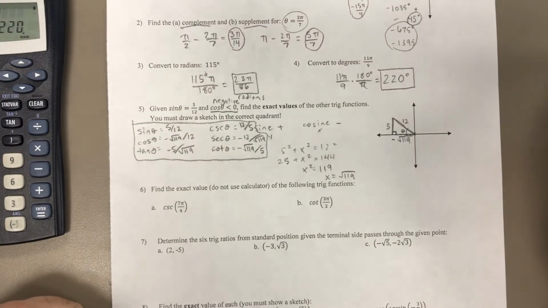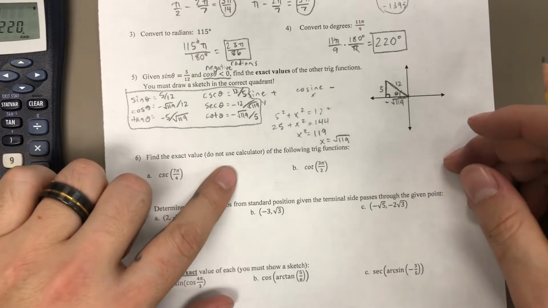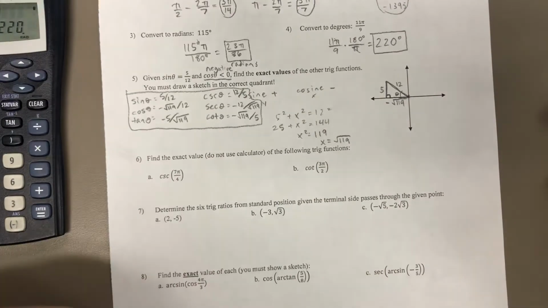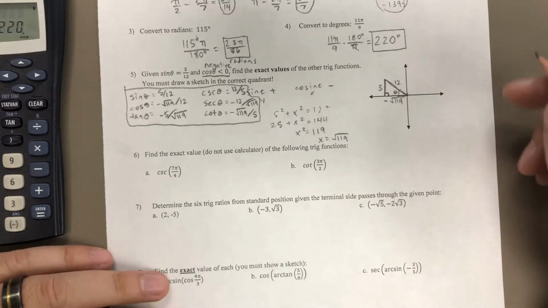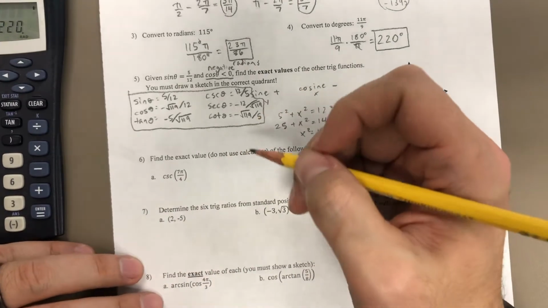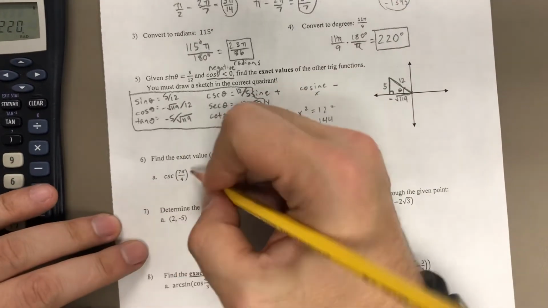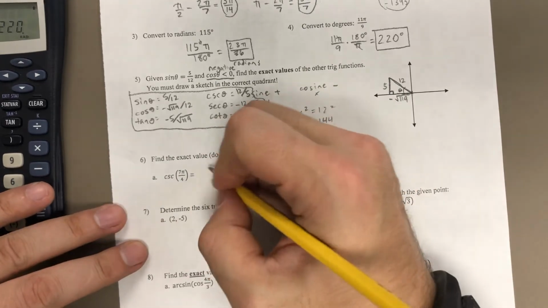So that's number 5. Next, we're going to do number 6: find the exact value, do not use a calculator, of the following trig functions. So this is all just going to be standard recall of unit circle stuff. The cosecant of 7π/4, we can actually find on our unit circle, believe it or not, because cosecant's not on there, but the reciprocal of cosecant, which is sine, is on there.